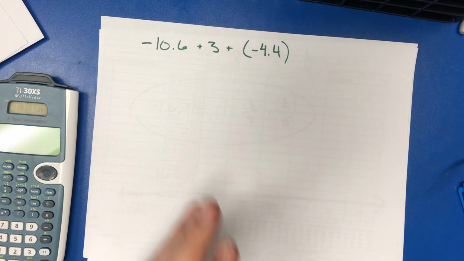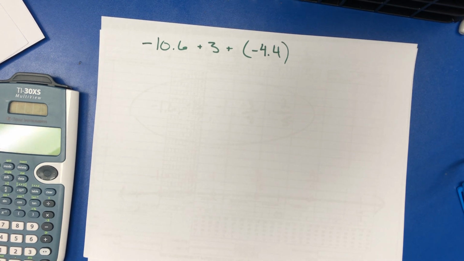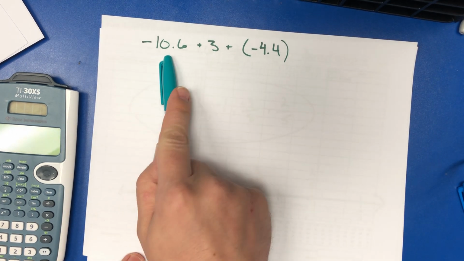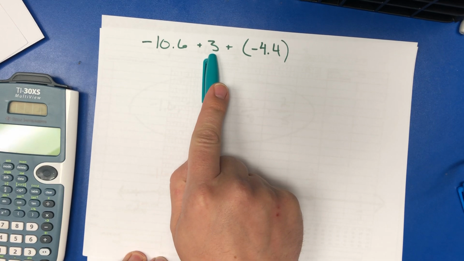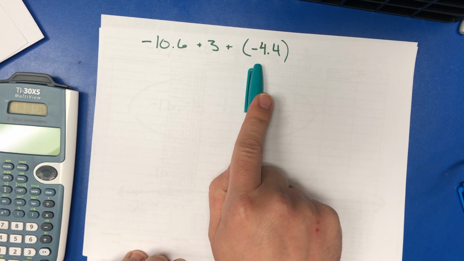Well, I'm looking at this already, and I might be thinking back to the adding and subtracting of integers from a couple sections ago. And it was not fun adding and subtracting integers. It was so much easier just multiplying because we just had to remember if you're multiplying two negatives, it makes a positive. But a positive times a negative is equal to a negative. But unfortunately, we have a negative plus a positive and then another negative.